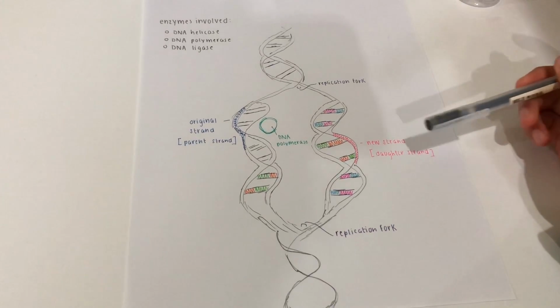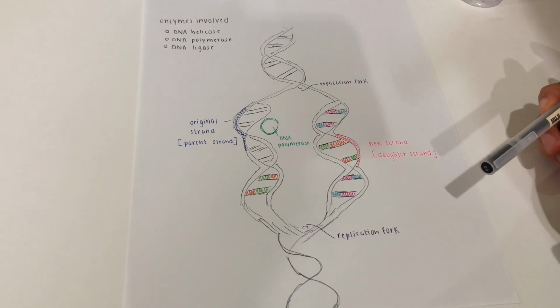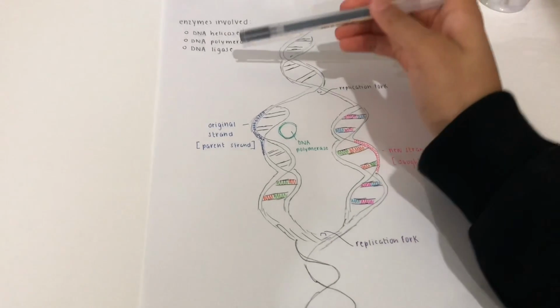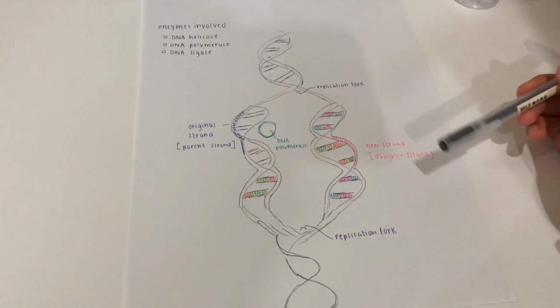DNA ligase is an enzyme that functions during DNA replication and DNA repair. It functions by filling in the gaps in DNA that are created when DNA is synthesized.